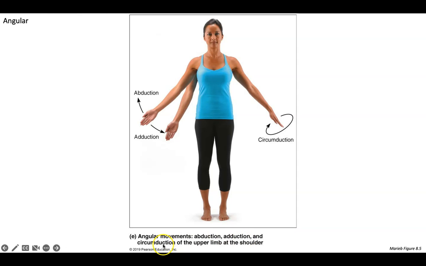Abduction and adduction are movements either laterally or medially, and good examples are going to be at the hips and at the shoulders. And abduction, I think the word abduct is to take away, and so it's moving away from the body. So abduction is lateral movement of, say, the arm at the shoulder joint, and adduction is movement of that arm at the shoulder joint toward the midline of the body.